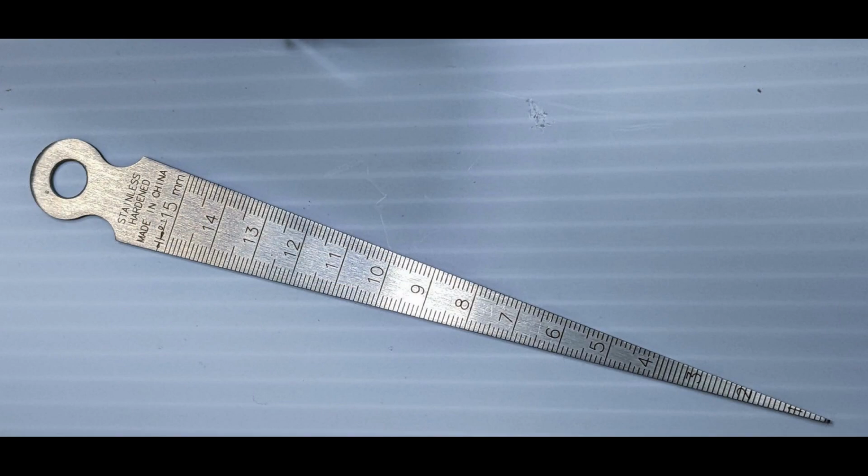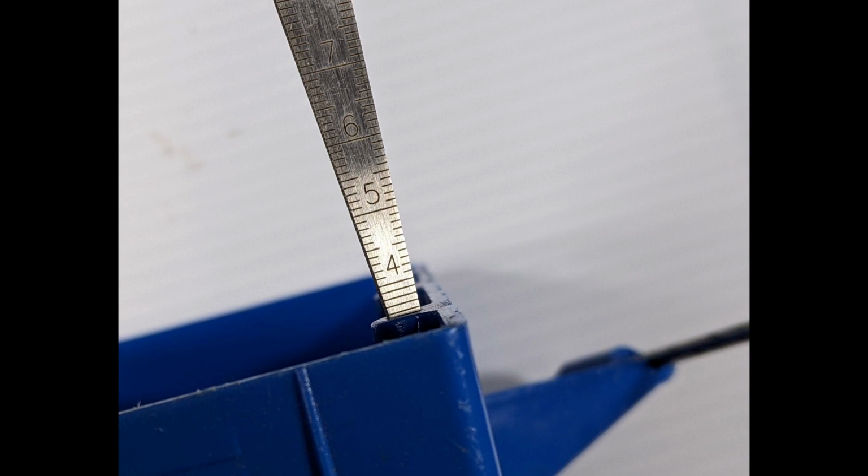But how do you know the diameter of a hole? Well, you use a little device called a hole gauge. You simply drop it into the hole and read the diameter off of the scale. It's extremely easy to use in practice.